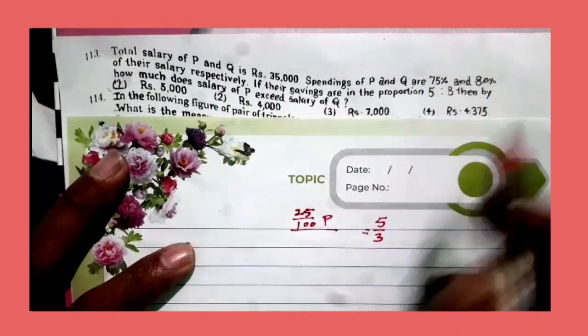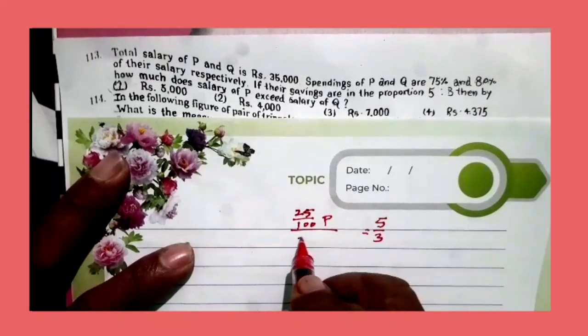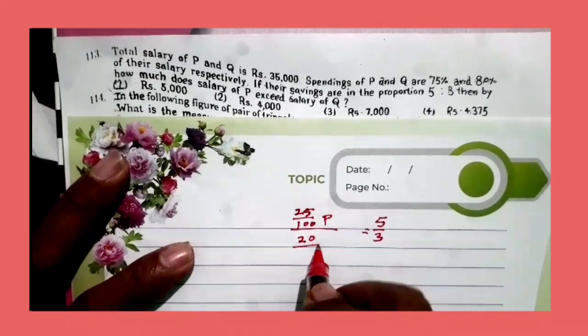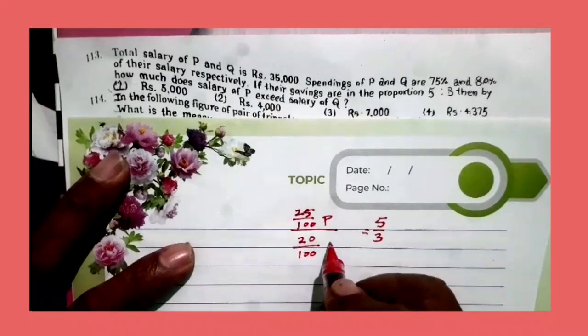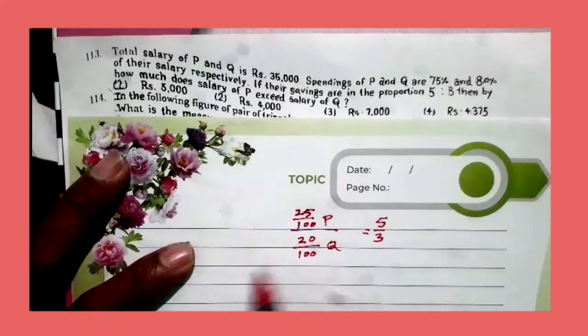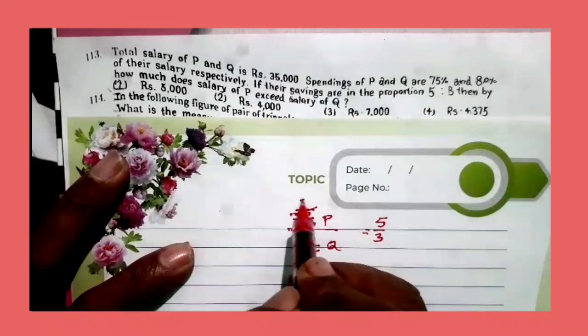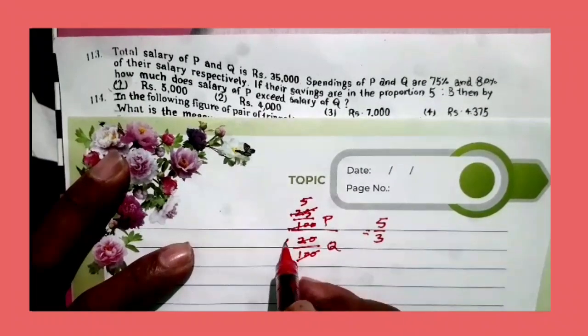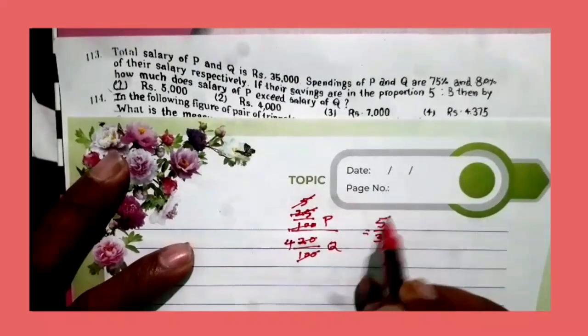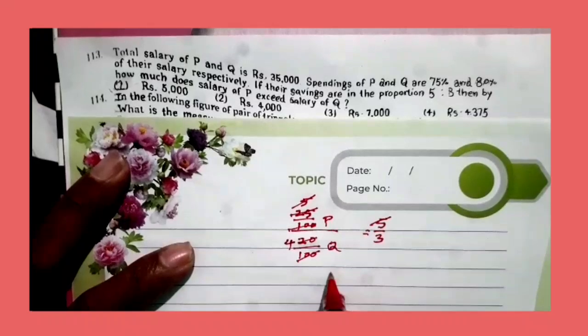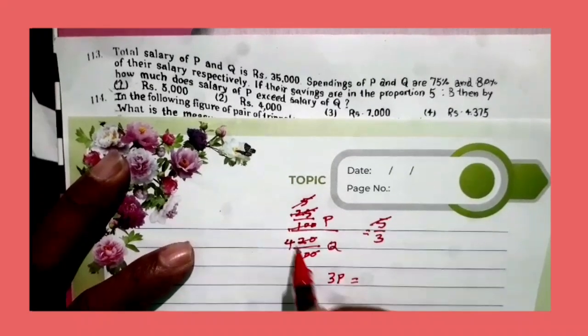And Q's is 80%, that is 20% saving of Q. Now 100 cancels, 5 times 5, 5 times 4, 5 cancels, 3P is equal to 4Q.